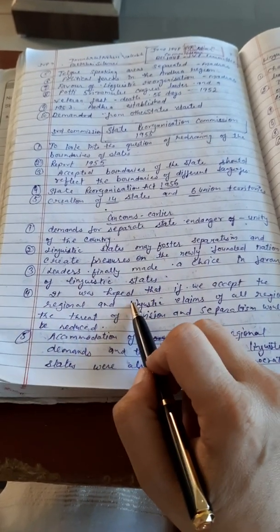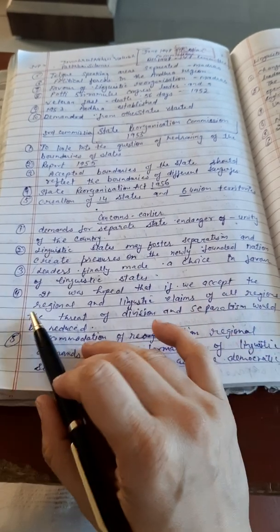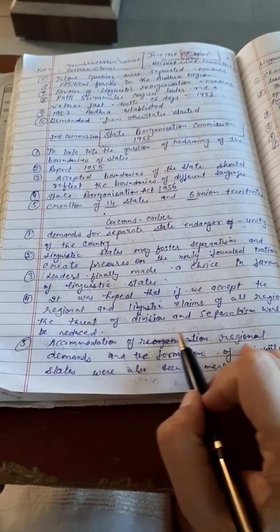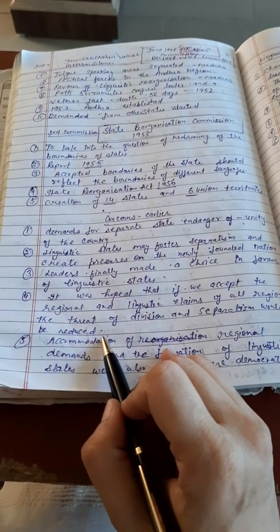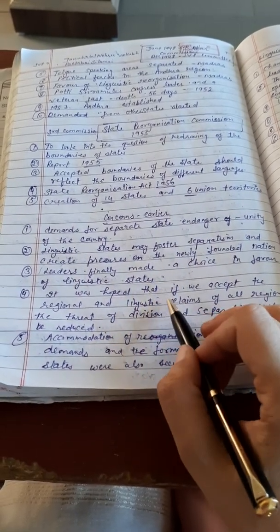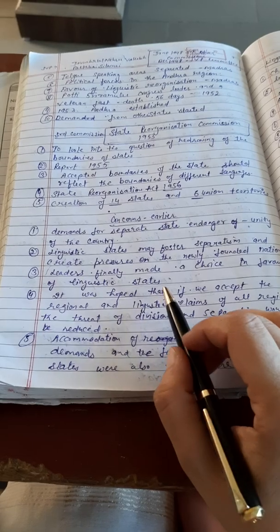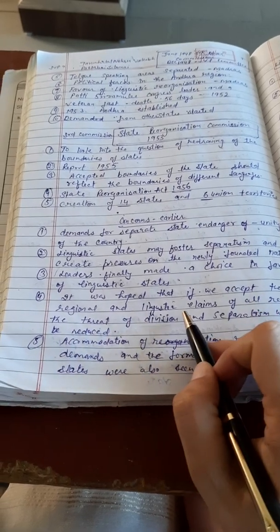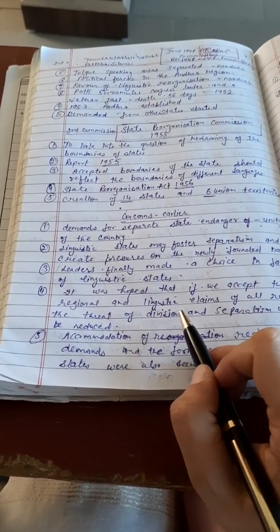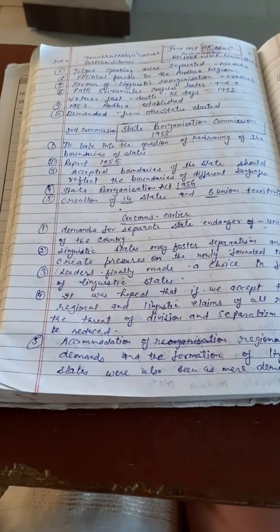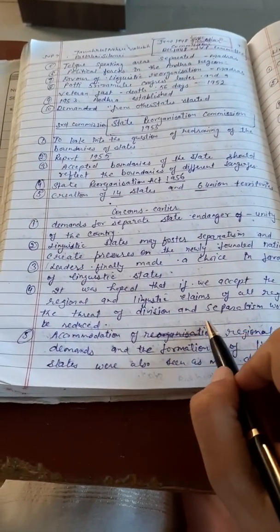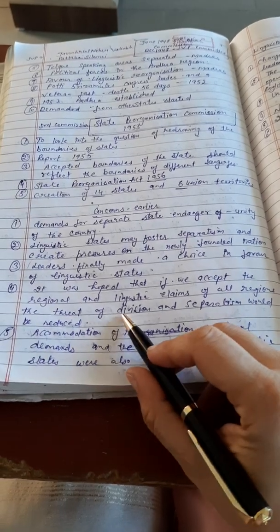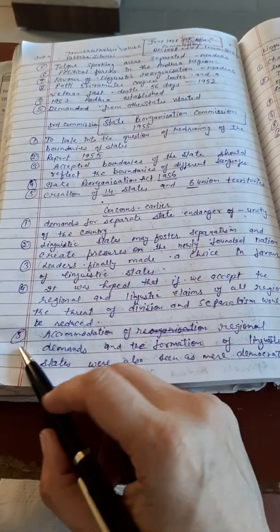Fourth one, it was the hope that if we accept the regional and linguistic claims of all regions, the threat of division and separatism would be reduced. It was hoped by those favoring the states that if we claim states on the basis of language, then it will not lead to the division of the country or separatism, but it will reduce separatism and division.